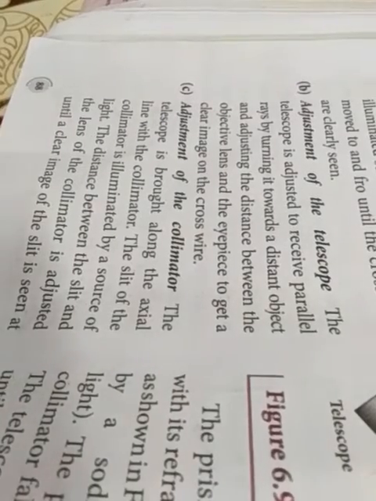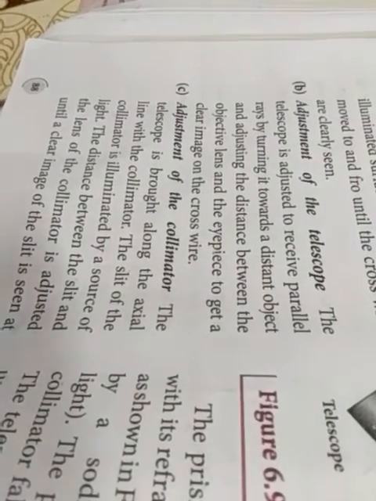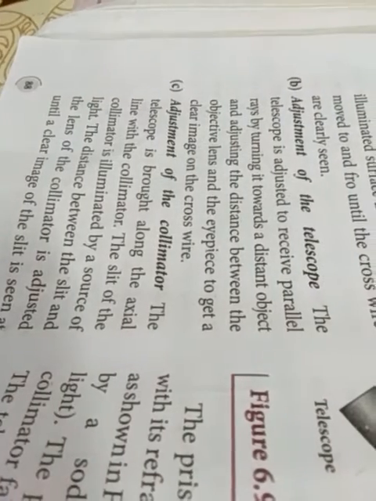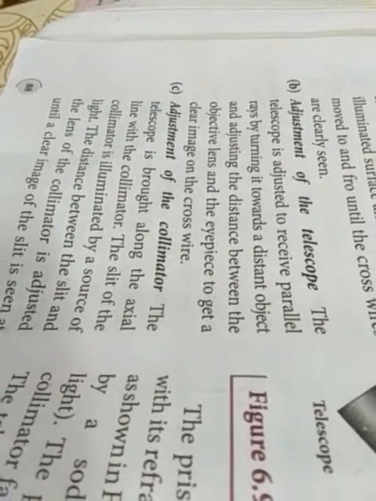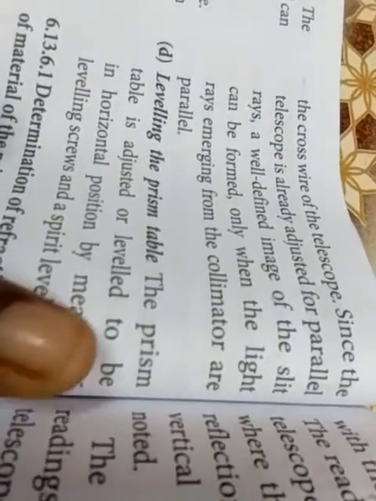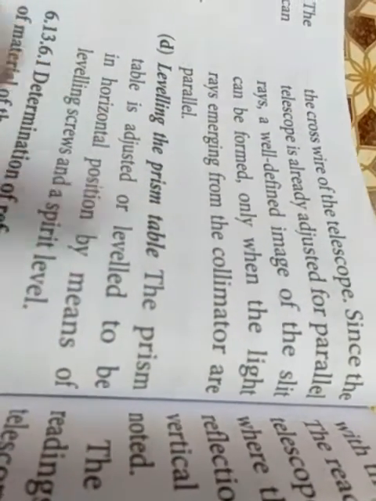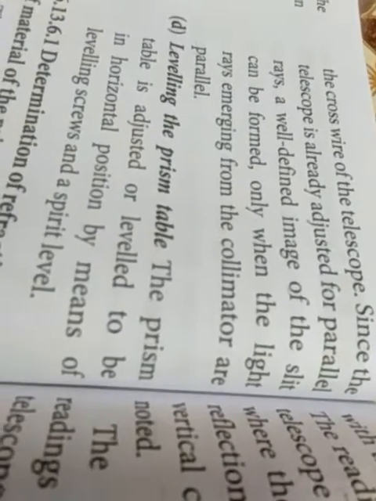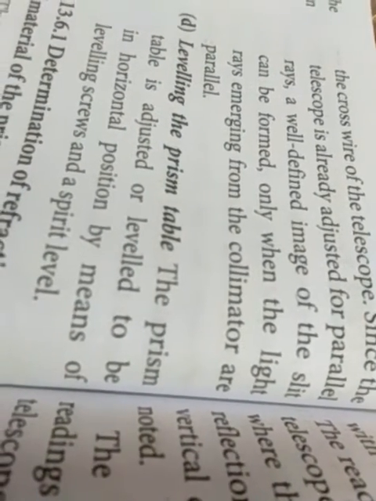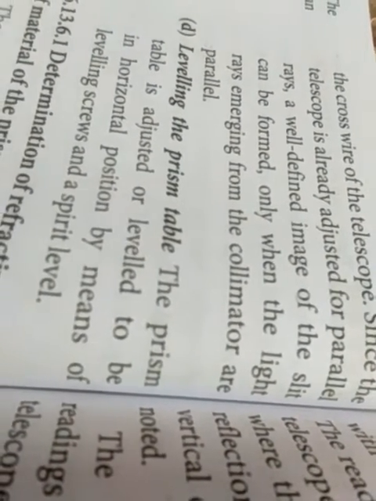The slit of the collimator is illuminated by the source of light. The distance between the slit and the lens of the collimator is adjusted until a clear image of the slit is seen on the cross wire in the telescope. Since the telescope is already adjusted for parallel rays, the image of the slit can be formed.